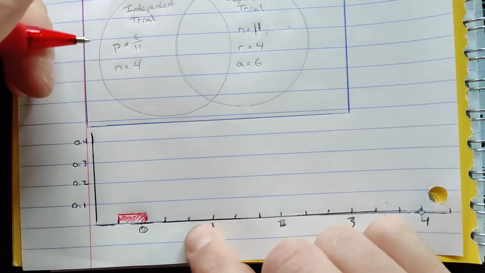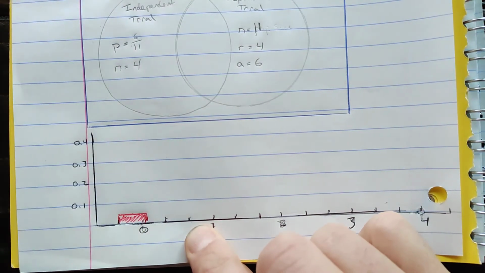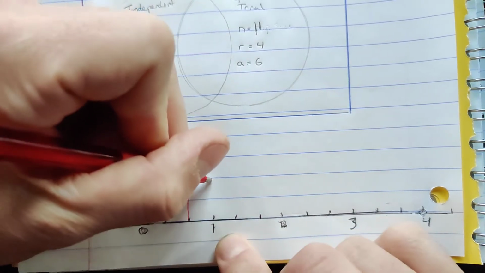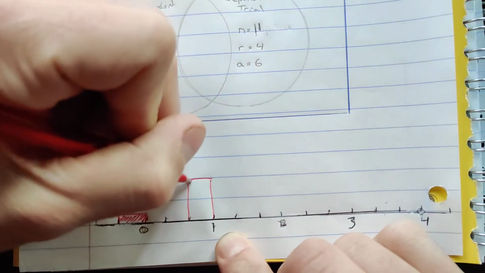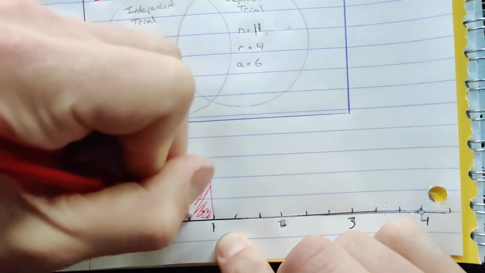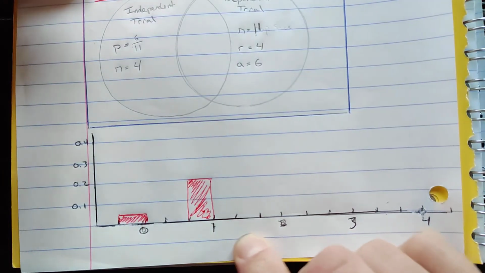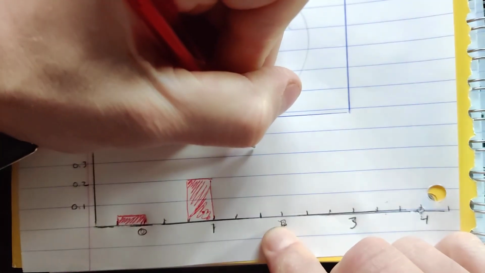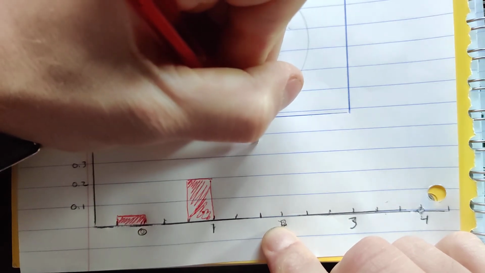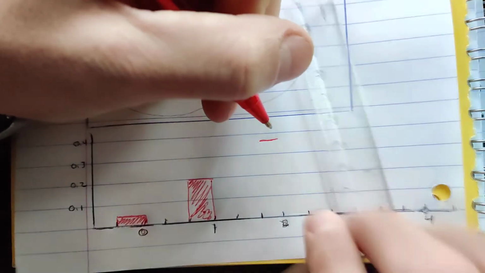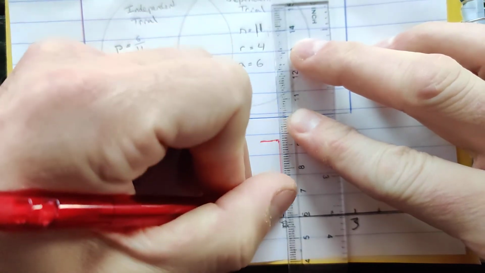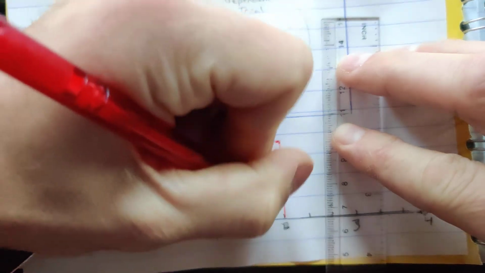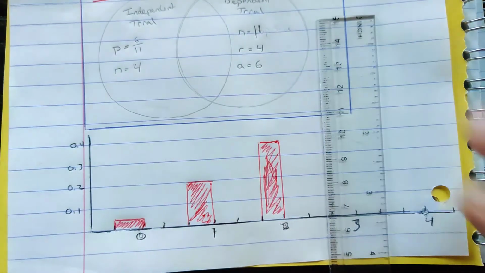In terms of 1 female name, there's about a 20% chance. Then two female names, we're going to have a 37% chance, so that's about here.